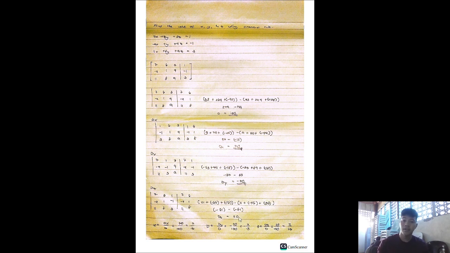Now in finding the values of x, y, and z, we use this formula. For x, we have the determinant dx over the determinant of the original matrix. The value of our dx is 70 over the determinant, 130. 70 over 130 is equal to 7 over 13.